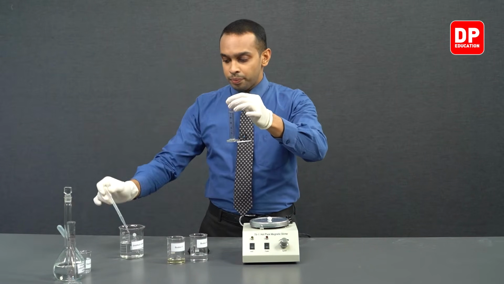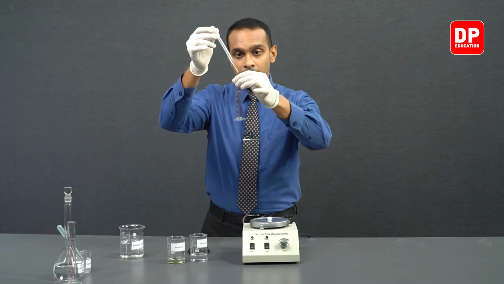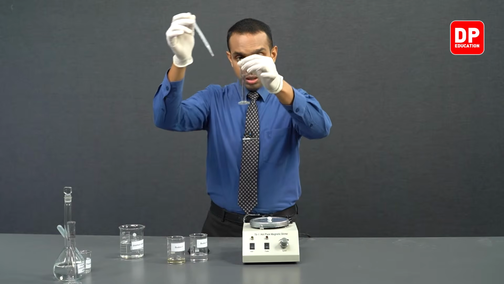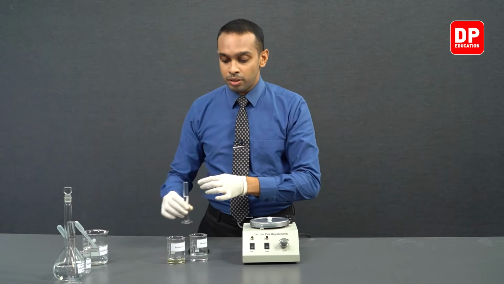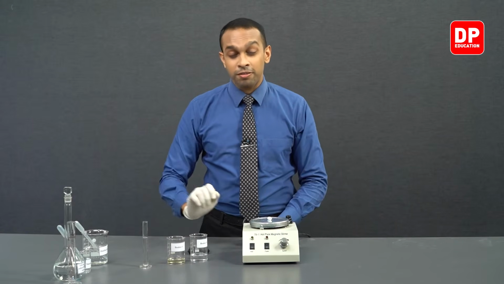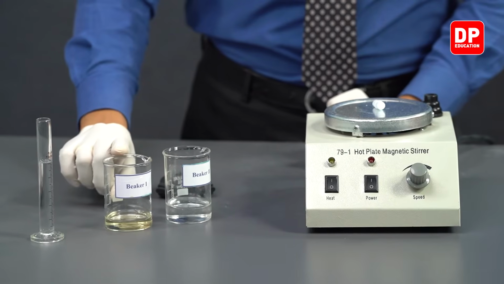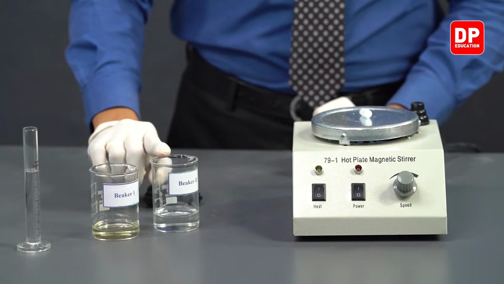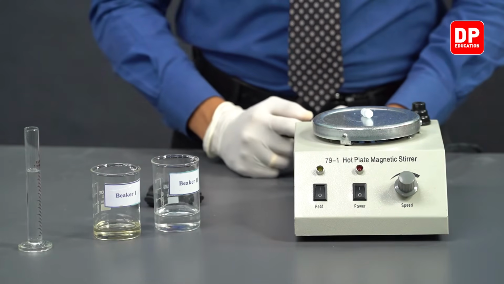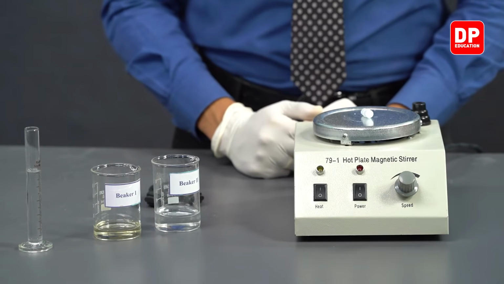When we were measuring Fe3 plus aqueous ion solution, we have only measured 15 cubic centimeters of Fe3 plus aqueous ion solution. So we have 15 cubic centimeters worth of volume here, and then in beaker 2 we have 10 cubic centimeters of potassium iodide and 15 cubic centimeters of sodium thiosulfate.